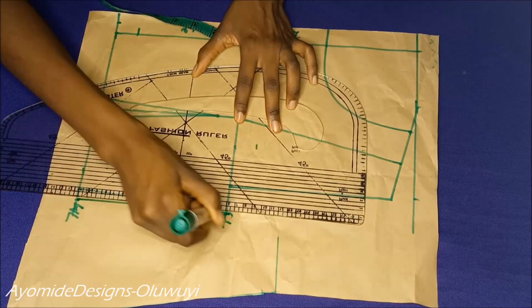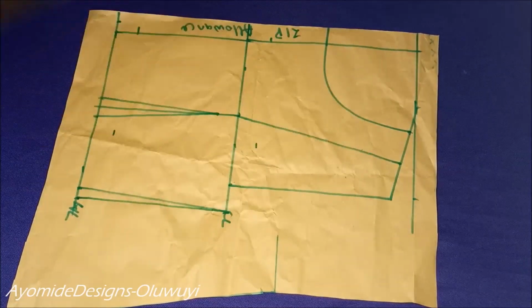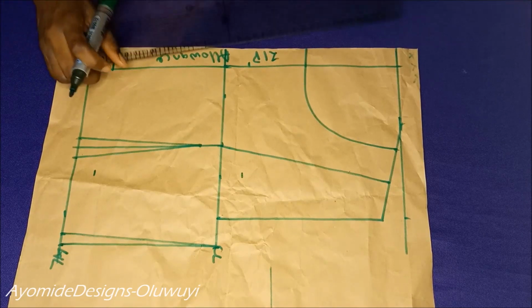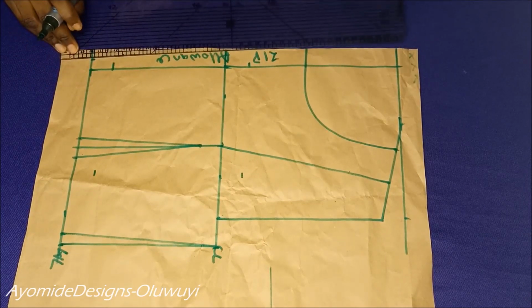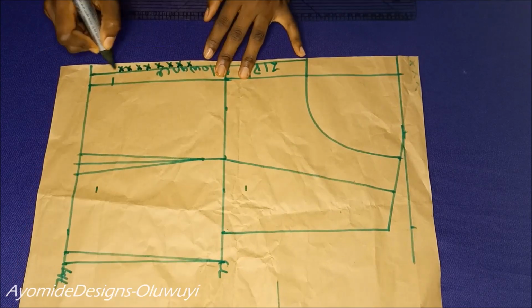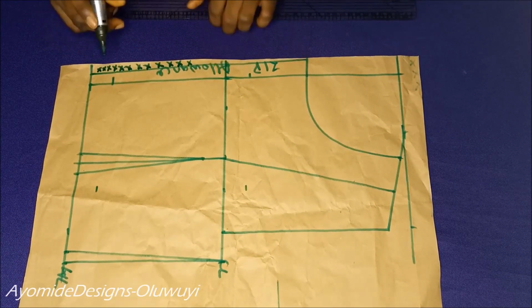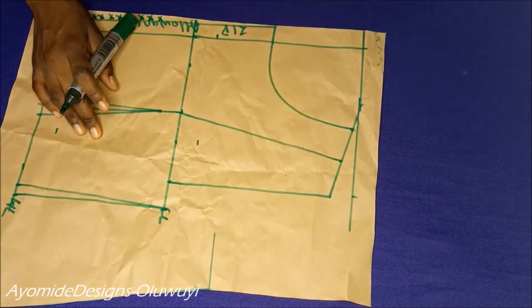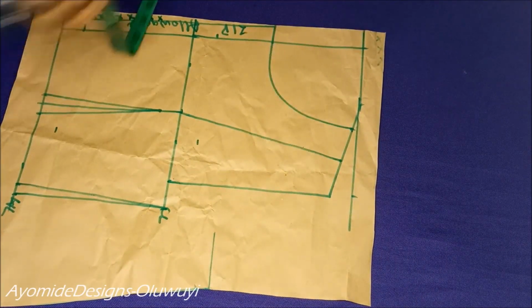So I am reconnecting my bust measurements back to the ½ inch I took away, and from my back neckline I'm going to be redrawing my zipper allowance. So guys, this part I'm marking, I'm going to be taking it off entirely. I don't need it.